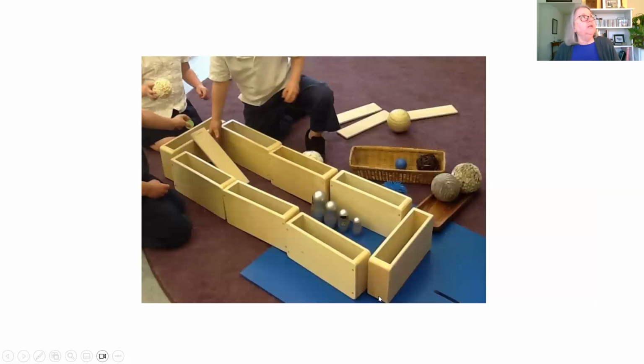Here's another example of engineering in action. The children were testing which balls knocked over how many of these little metal people. They've got different weights and different sizes of balls. And the balls kept rolling away and missing the people. And so they created basically a cage to test that, to contain the whole thing.